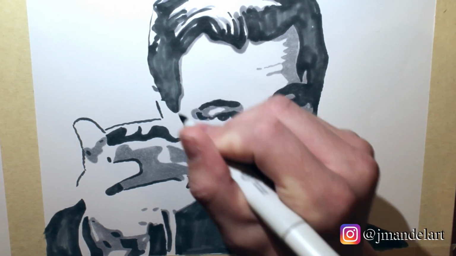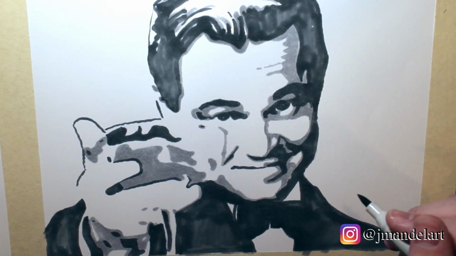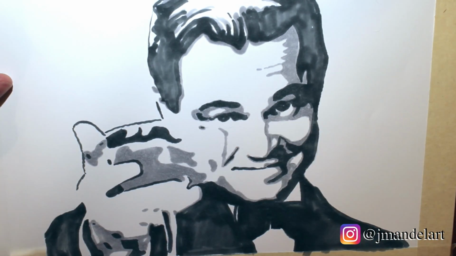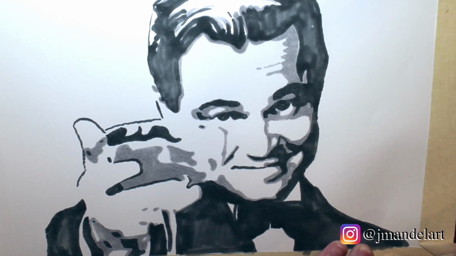So here we are. The final little details are being put in place. The drawing is coming to an end, putting a lot of the little tiny midtones back in the drawing and pulling off the tape around the edges, creating a nice clean border.